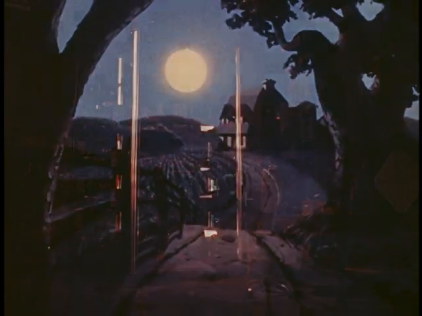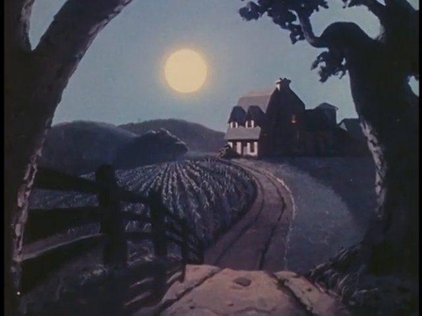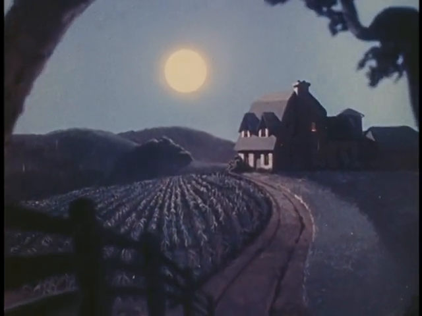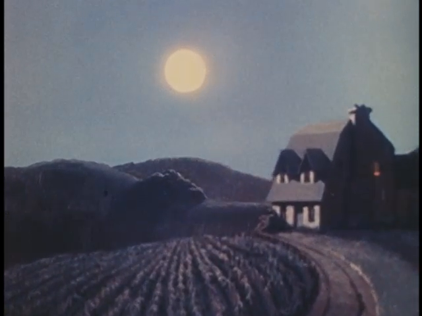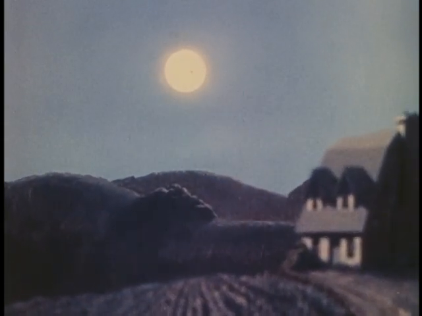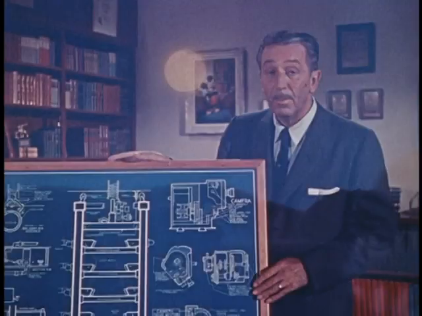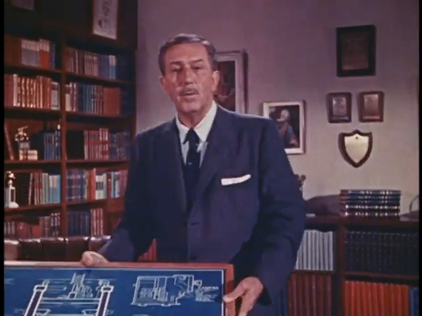And here now is our same moonlight scene, the way the multiplane camera sees it. As you can see, we finally got the moon to keep its proper distance. This trick of obtaining a feeling of real depth and dimension in our painted backgrounds was used extensively in the feature cartoons.